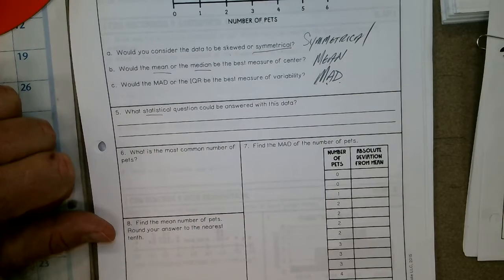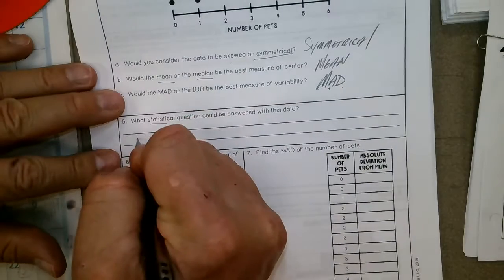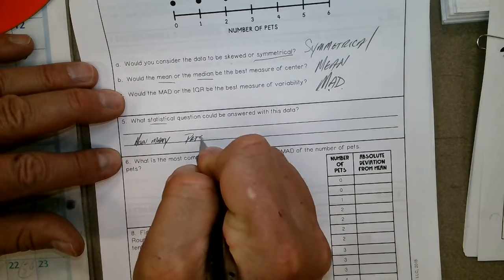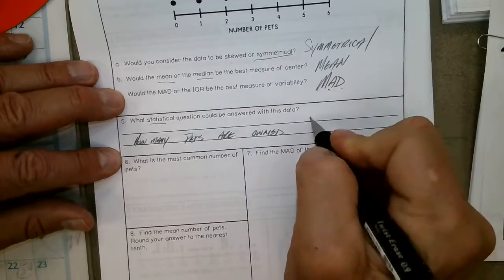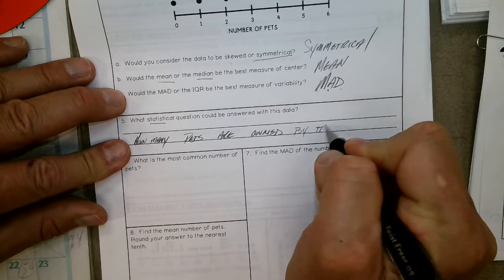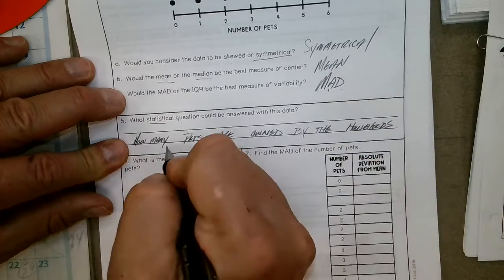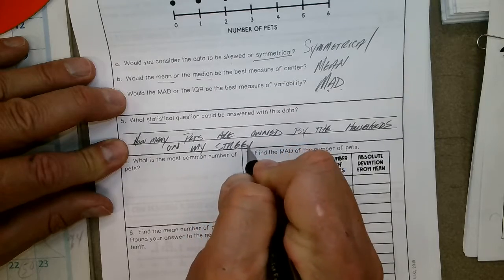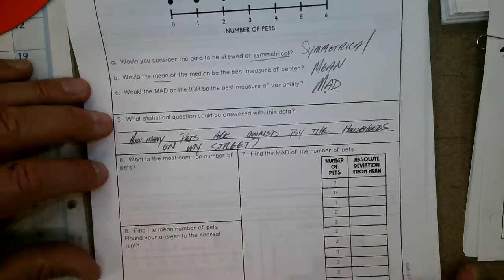So one with the pets would be, how many pets are owned by the households on my street? There's more than one answer to that. One has one, one has five, one has six, and so on.